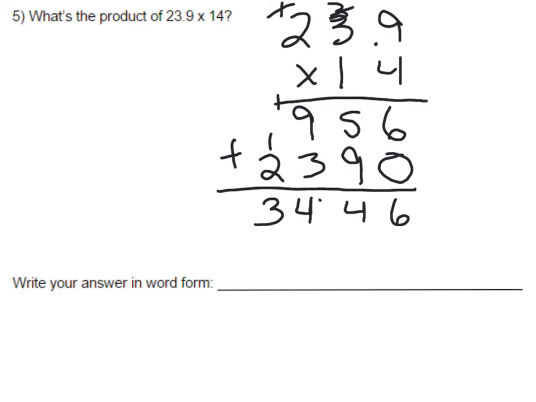However, I have to think about, do I have a decimal in this problem? And if you remembered this, nice job. If you forgot, think about what this means. I multiply by the tenths place, so that means I have to bring it down and move it in one space to represent the tenths place. So my final answer is 344 and 6/10.